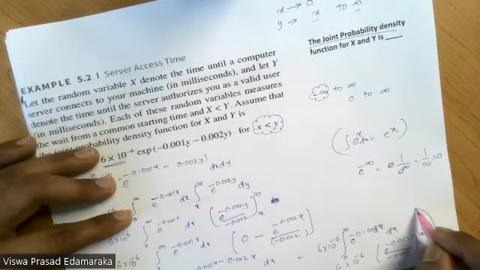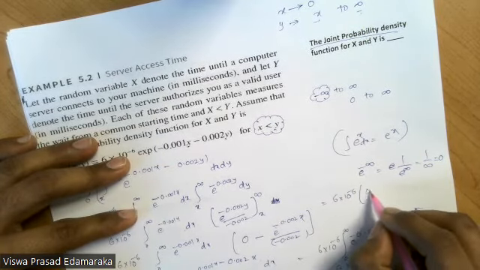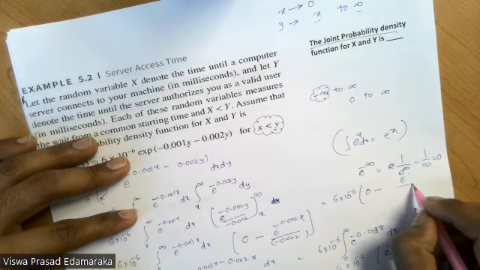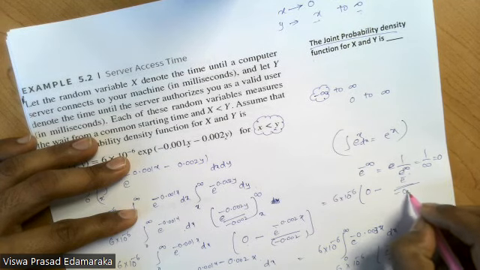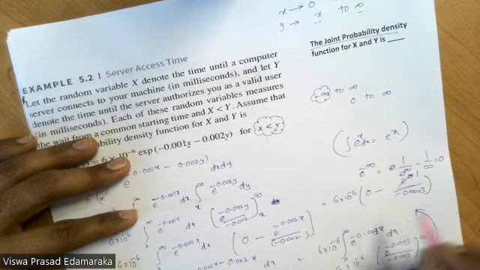After substituting the limits, we get 0 minus 1 by 0.003, and e power of 0 is 1.